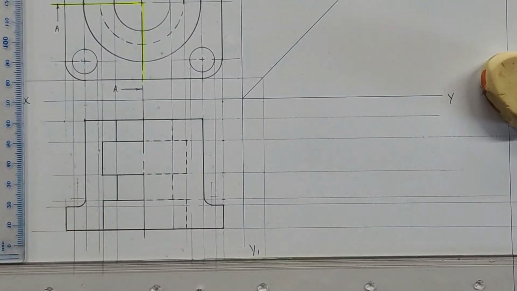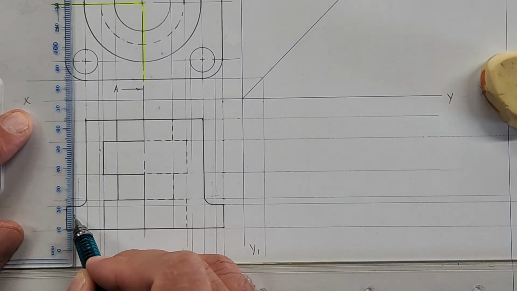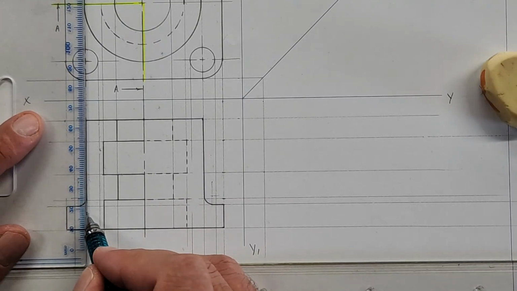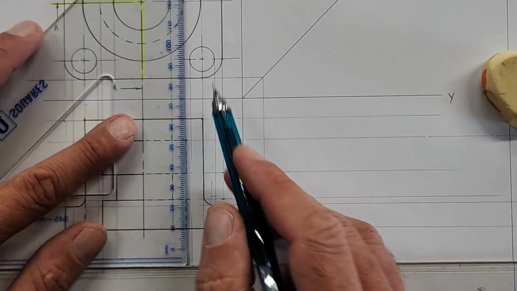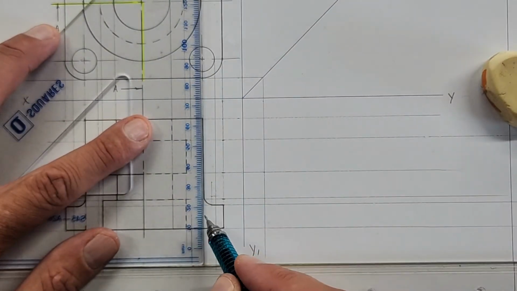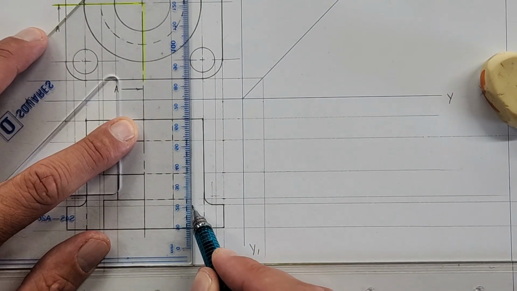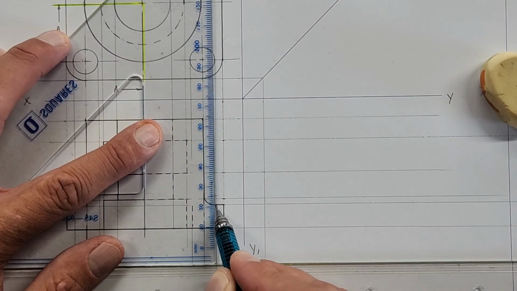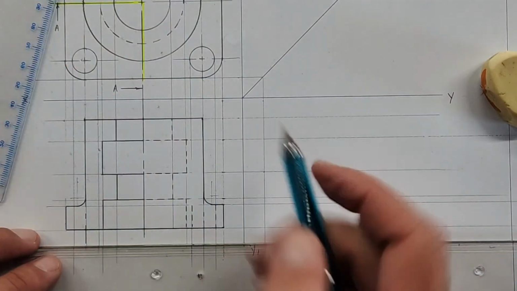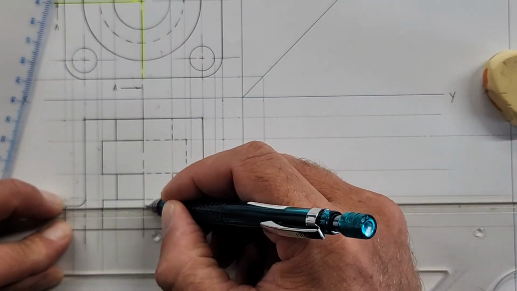Okay. Alright, then on the side, this is also not going to be visible, but we're going to draw its center line in. On this side, it's also not visible, but I'm going to have to draw its hidden detail in. And then there's a surface running here.